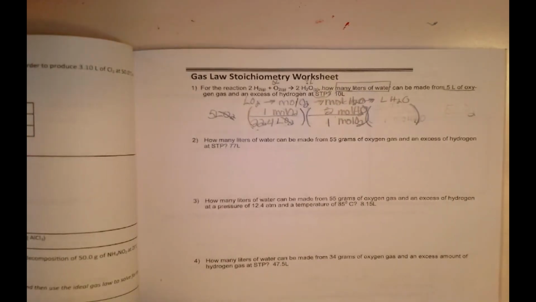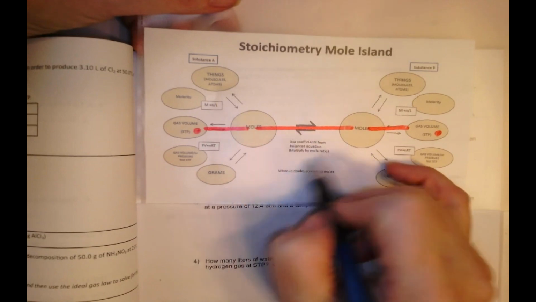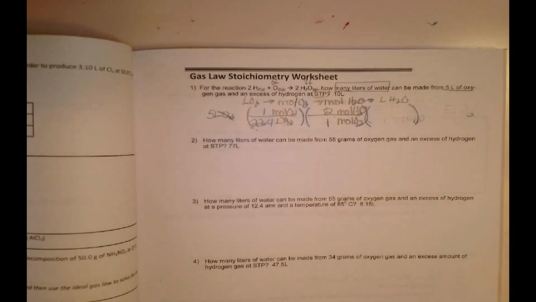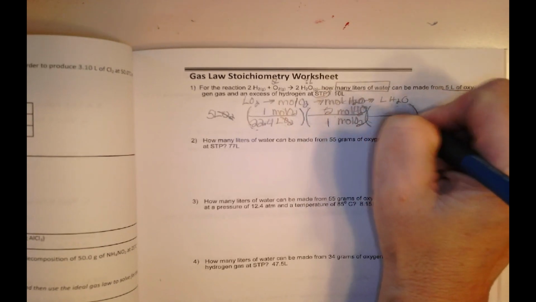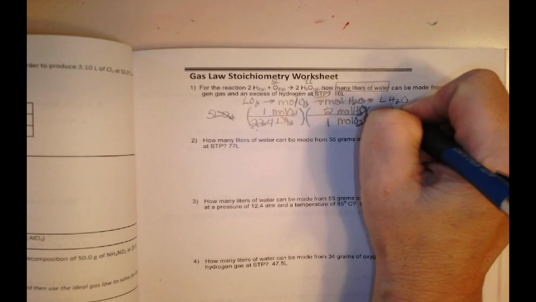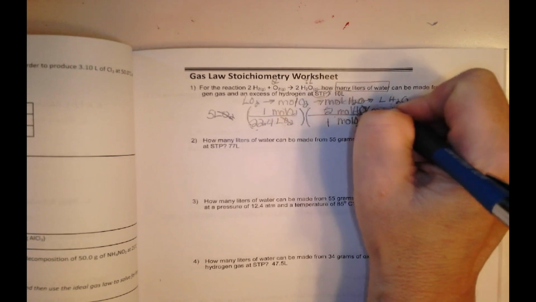And if you ever forget that your mole-to-mole conversions use coefficients from your balanced equation, it's right there. And then I don't want moles of H2O. I do want H2O, but they want me to find liters of H2O at STP. So for every 1 mole, there is 22.4 liters.